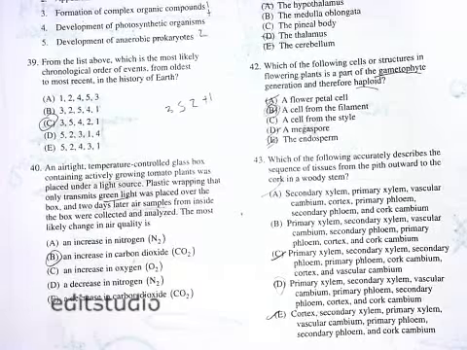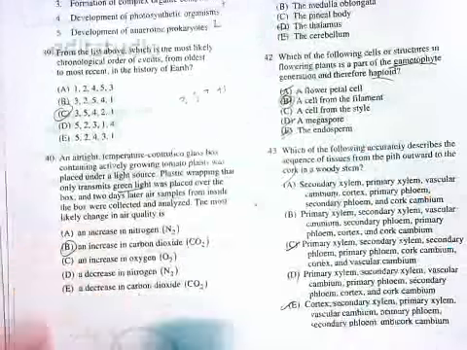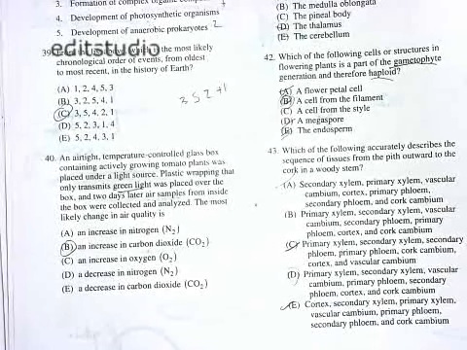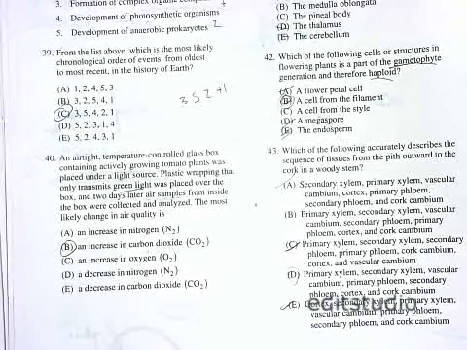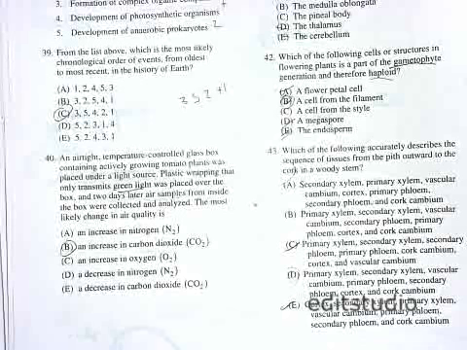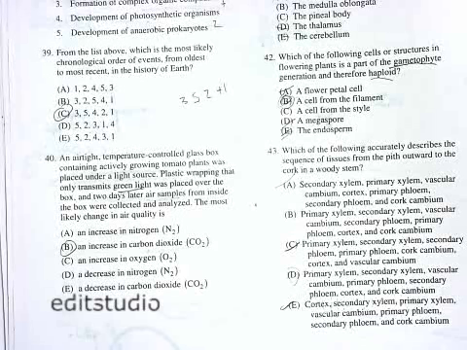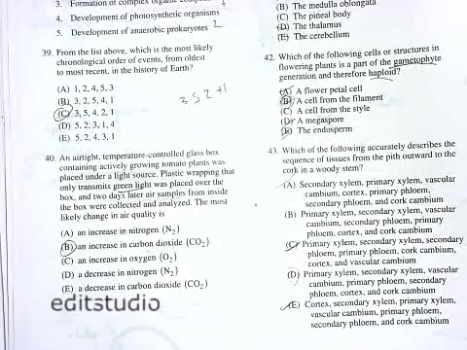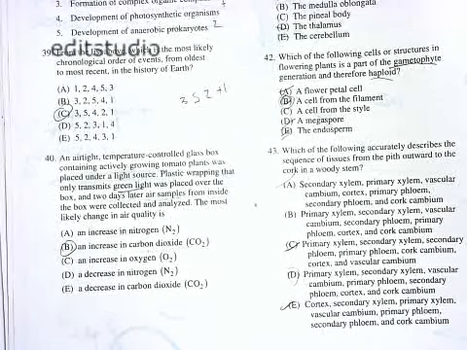Next is 39. It says, from the list above, which is the most likely chronological order of events from oldest to most recent? This is kind of cool. What's definitely got to be the oldest, though? I would say the oldest thing is going to have to be probably 3.